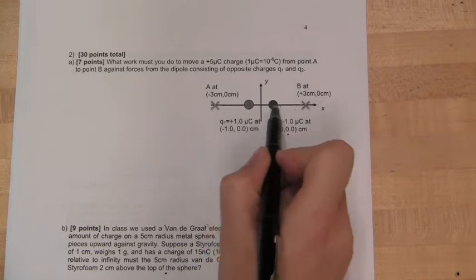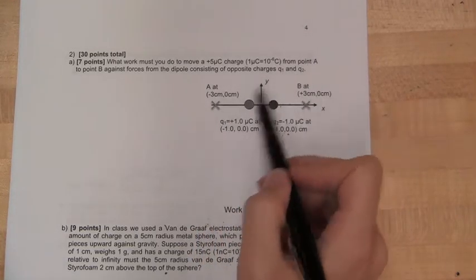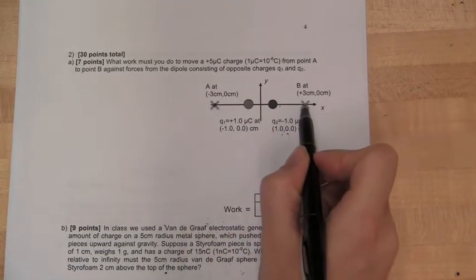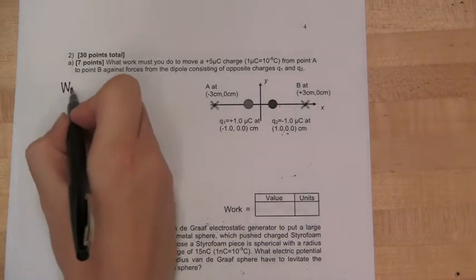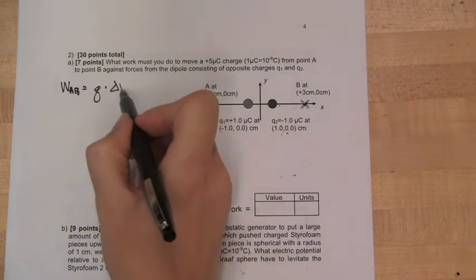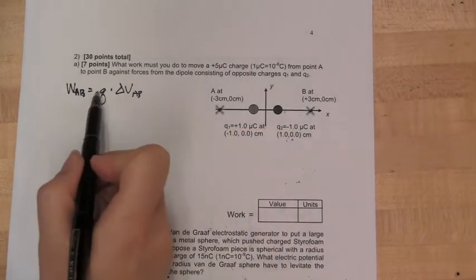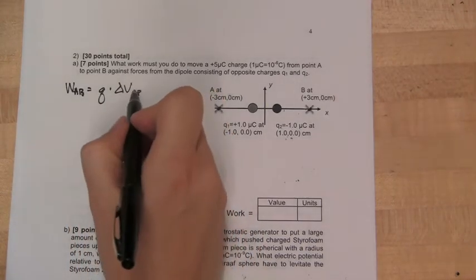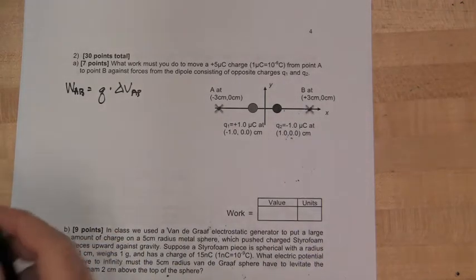So you have these two charges here, Q1 and Q2, and you're trying to find the work it would take to move a 5 microcoulomb charge from point A, which is here, to point B here. So the work to move from A to B is the charge that you're moving times the potential difference between A and B. You're moving a 5 microcoulomb charge, so you know that, and the potential difference is what you don't know yet. So you need to know what is the potential difference between here and here.